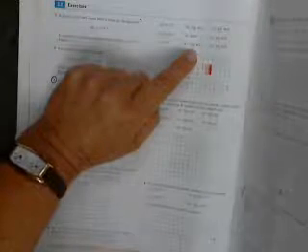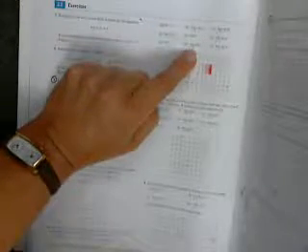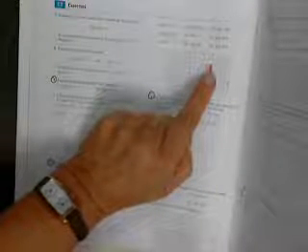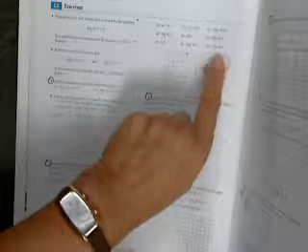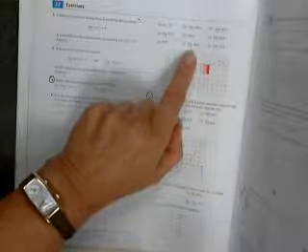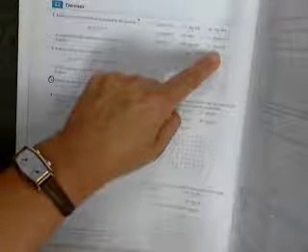Limit of h of x as x approaches 5 from the right. 5 from the right. 3. Perfect. 5 from the left.